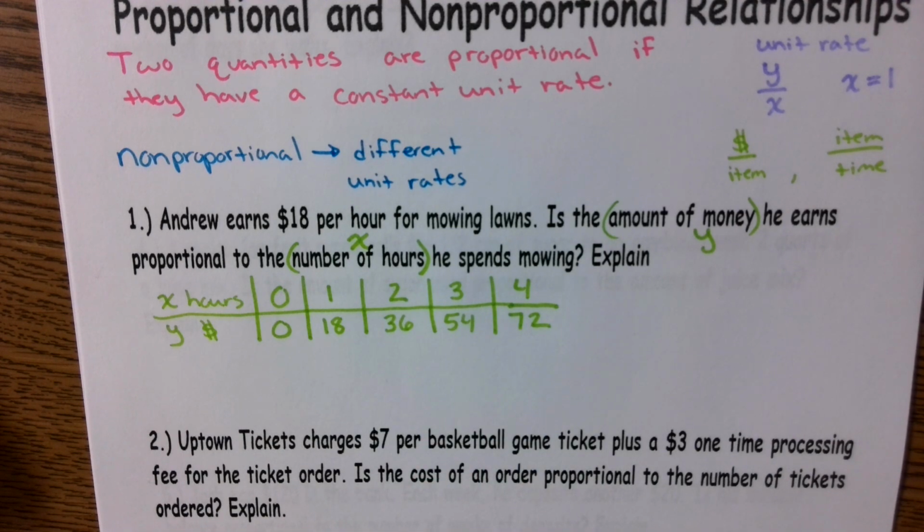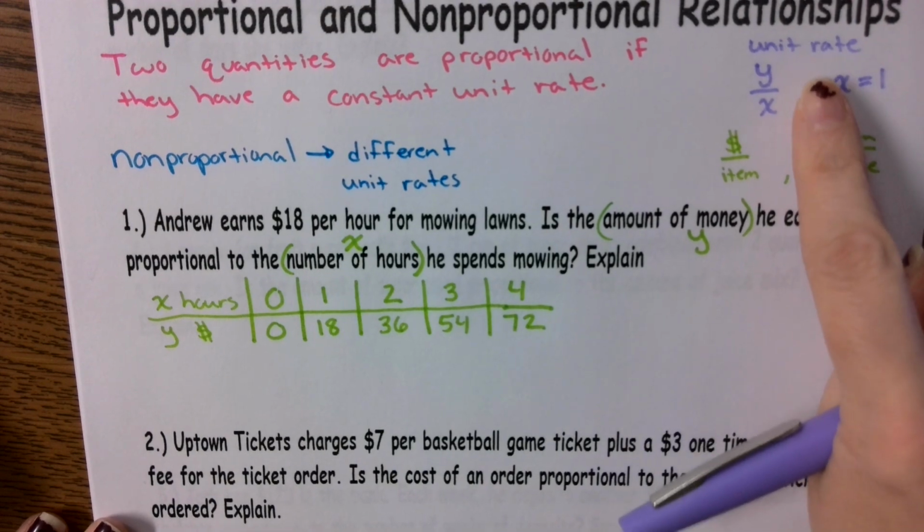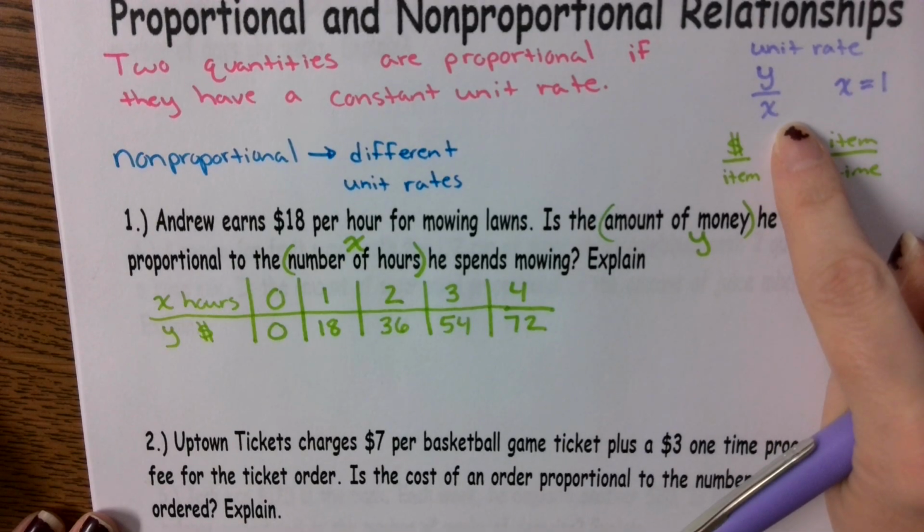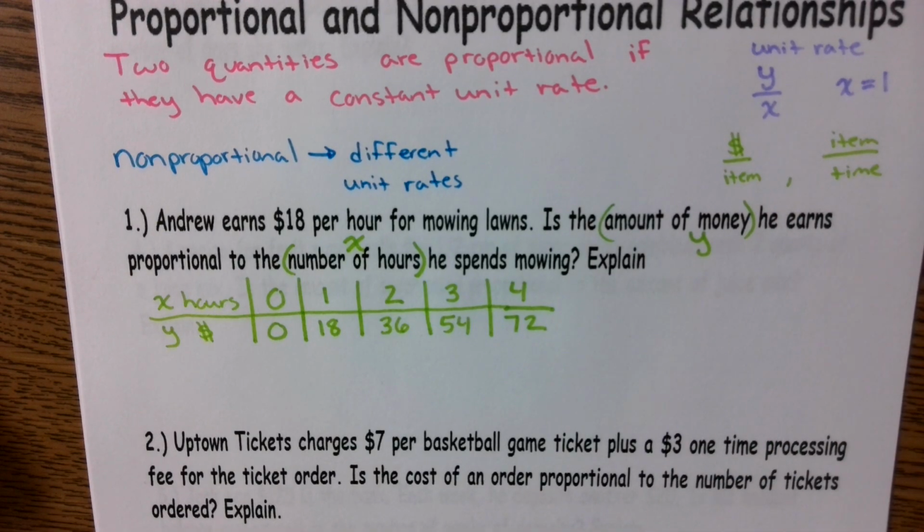So what we're going to do now is we are going to look at each one of these unit rates. We're going to take each one of the y's, and we're going to put it over the x. Now, there's only one value that we're going to ignore completely. Which one do you think up here is the value that we're going to ignore? What do you think, Santonio? 0.